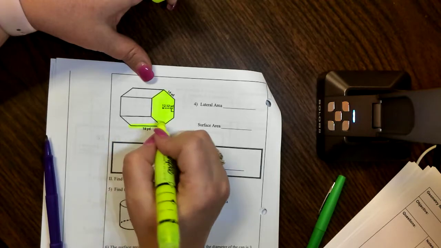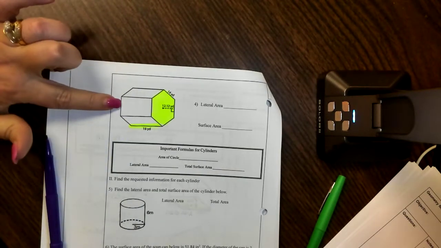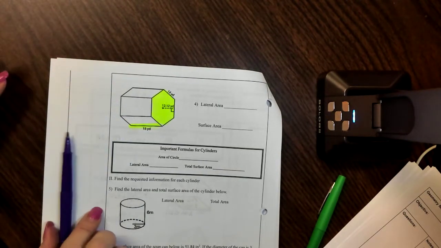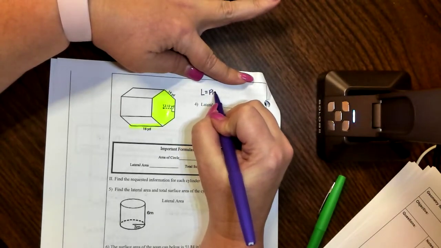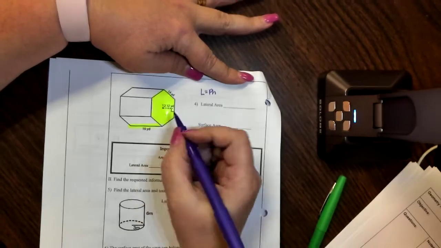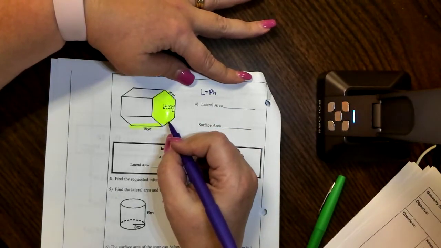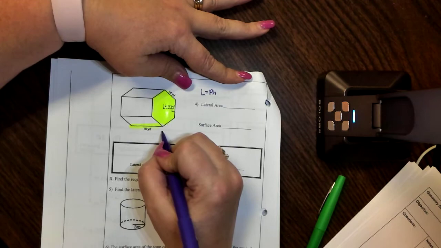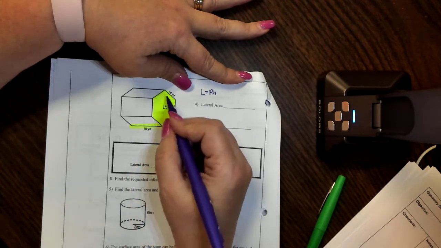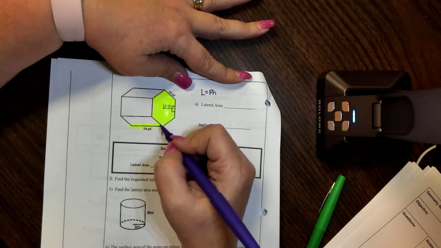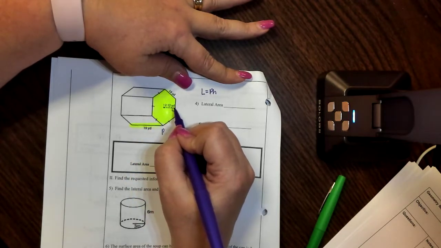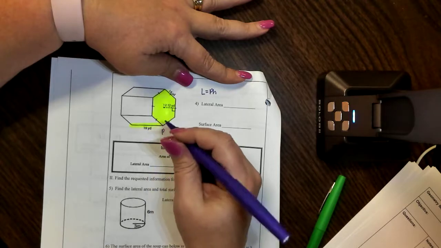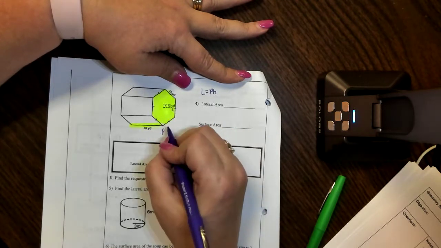And then the distance between, there's another hexagon back here you can't see. So we need our lateral area. Lateral area is the perimeter times the height. So let's take a break for a second. Let's go over here and find the perimeter of our yellow shape. So our perimeter, this is a hexagon. It's a regular hexagon. It didn't state that, but we need to make that assumption. You'll be given that information.